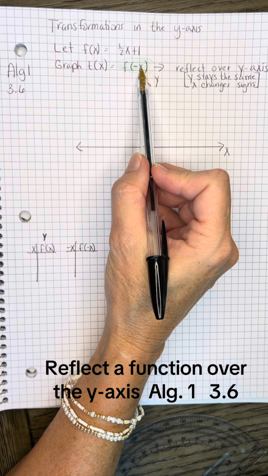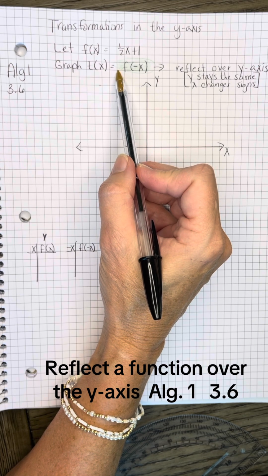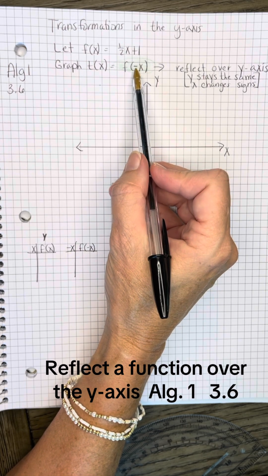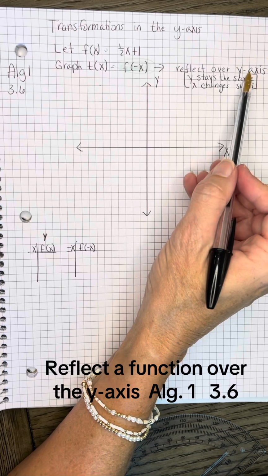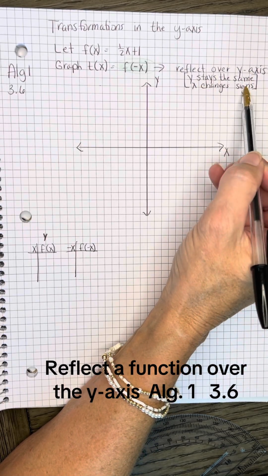When we did the last problem, the negative was in front of the f, and that made us reflect over the x-axis. Well, now, since it's in the parentheses, we're reflecting over the y-axis. Y's will stay the same, the x's will change signs.